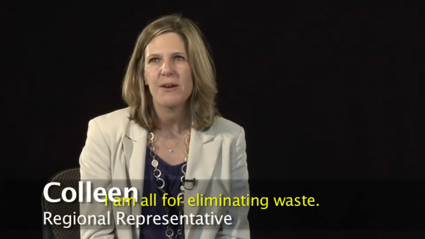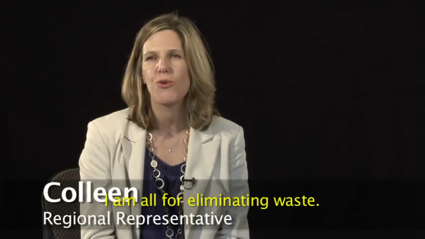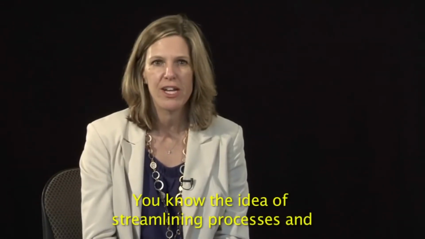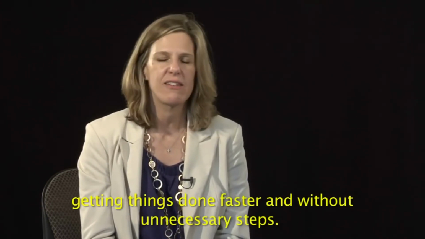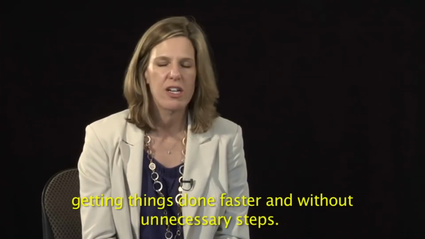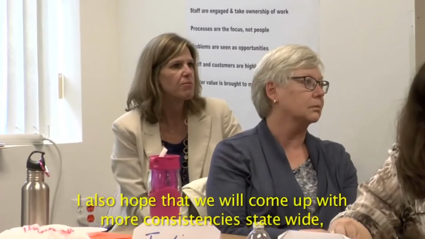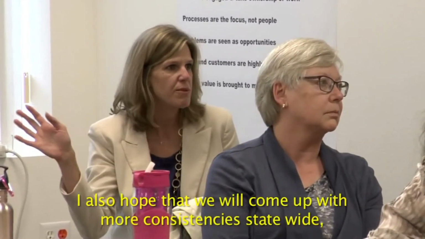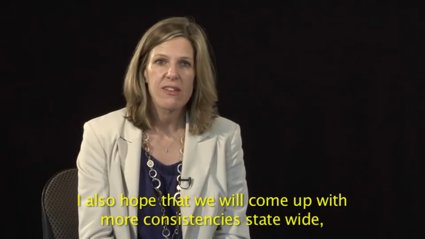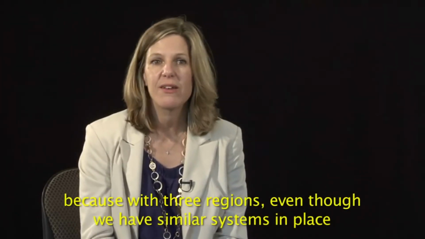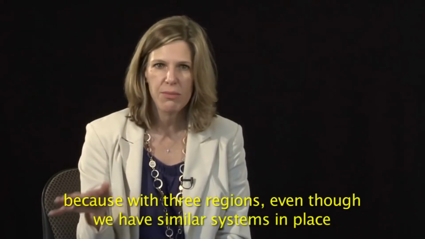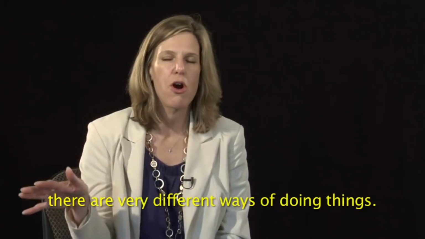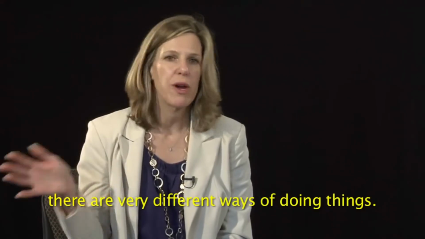I am all for eliminating waste, the idea of streamlining processes and getting things done faster and without unnecessary steps. I also hope that we will come up with more consistency statewide, because with 3 regions, even though we have similar systems in place, there are very different ways of doing things.